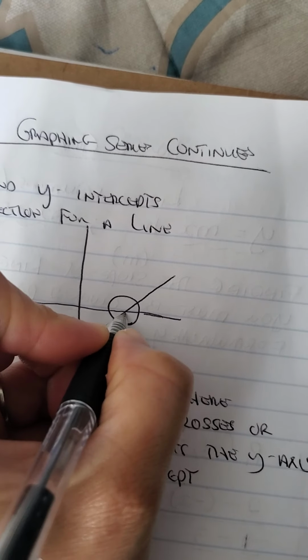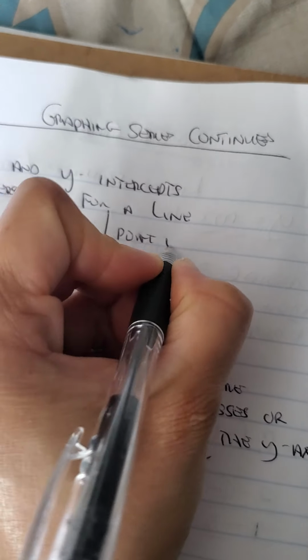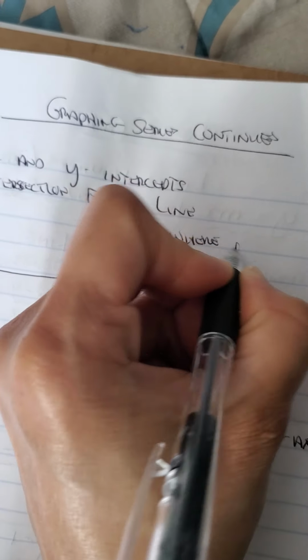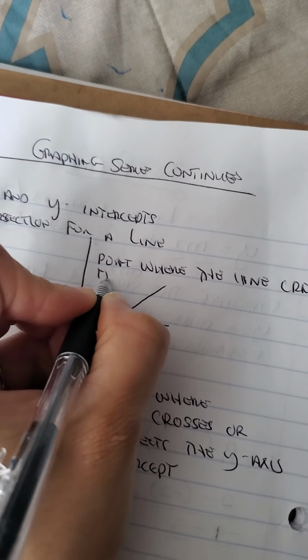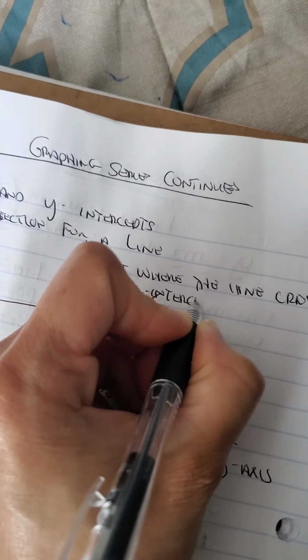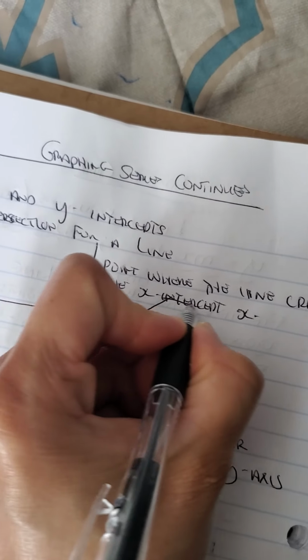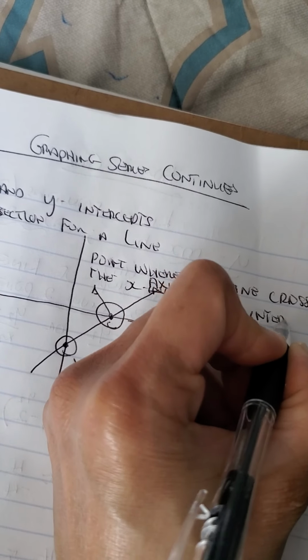And then you guessed it right for the next point. Next point, which would be right here. It's the point where the line crosses the x-axis, apologies. And that's called the x-intercept.